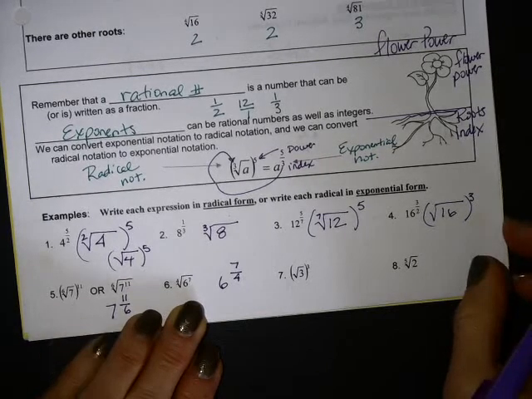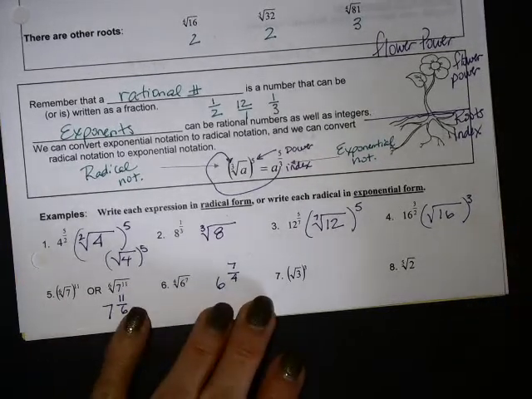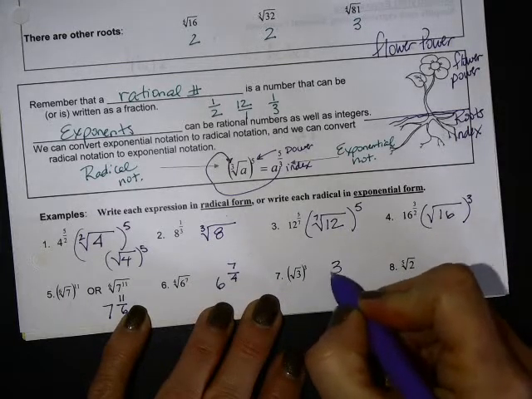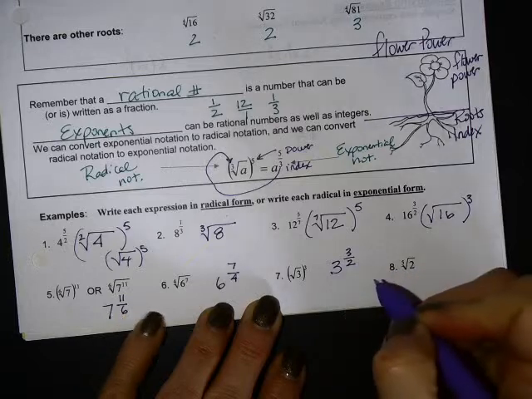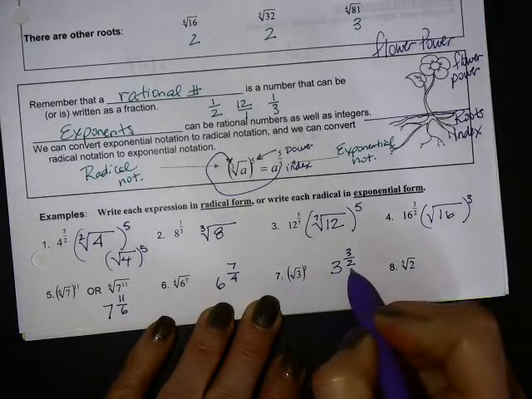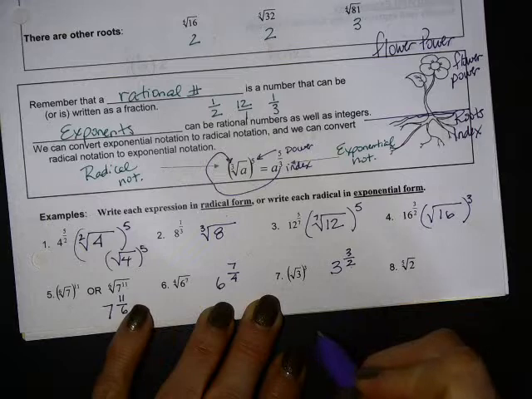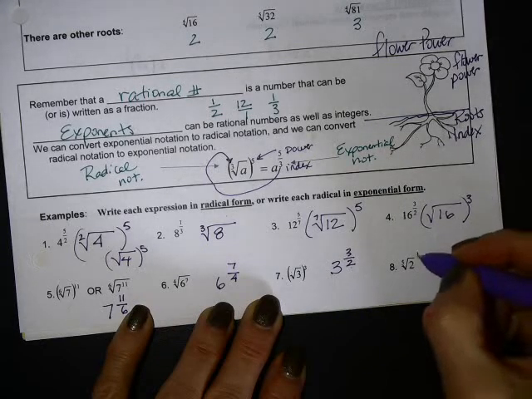And go ahead and try those last two. I'll try to be quiet. I didn't stay quiet very long. Remember, if there's nothing there, it's a 2. And if there's nothing out here, it would be a 1.